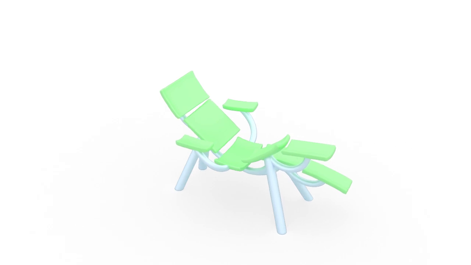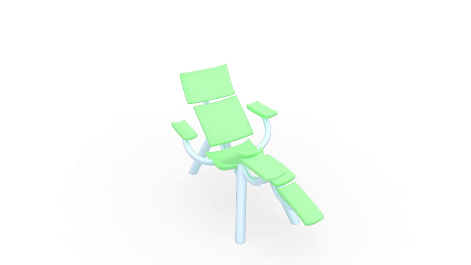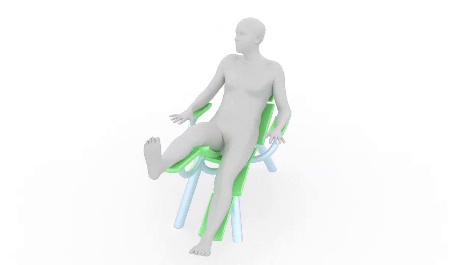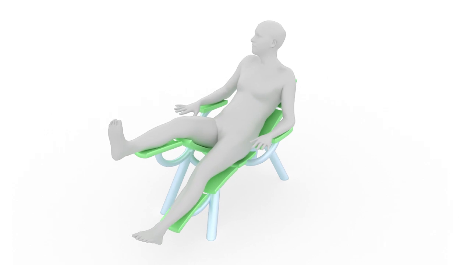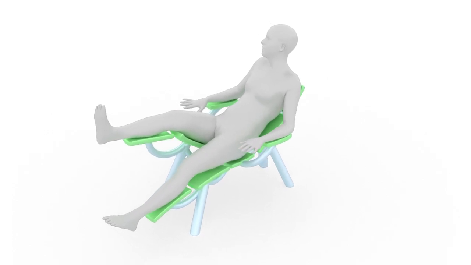In this paper, we present a computational approach for designing a personalized body-supporting assembly that fits a given human body posture, aiming to make the assembly comfortable to use by that person. Our approach.